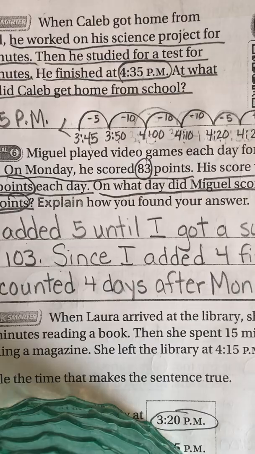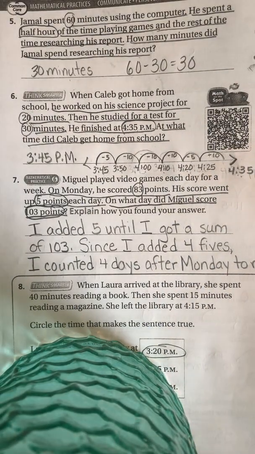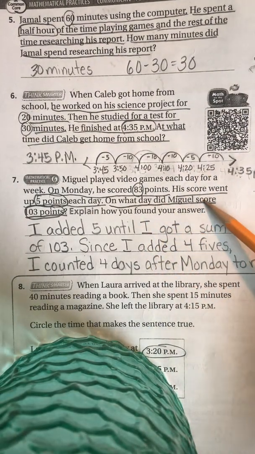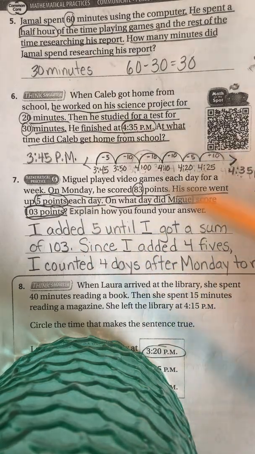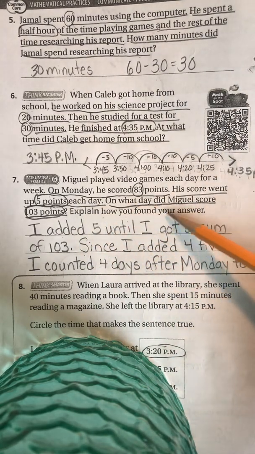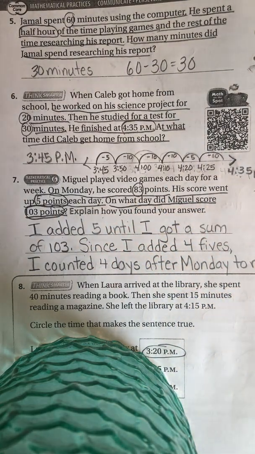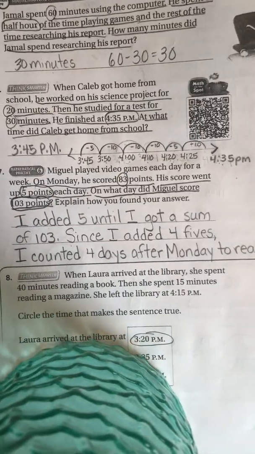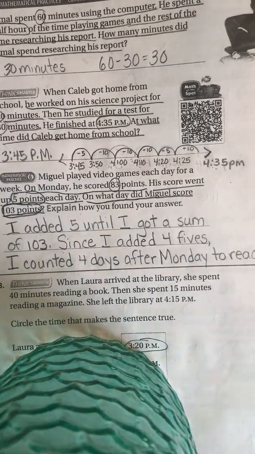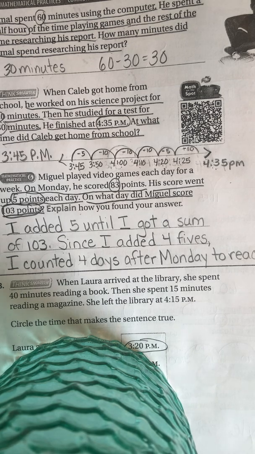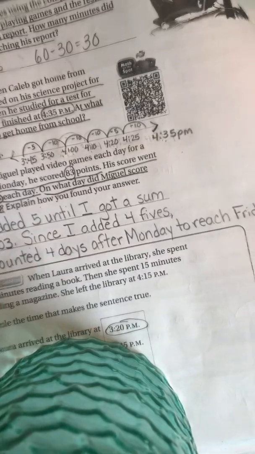Pause the video if you need. And I wrote my answer because it said on what day. We know it was Friday, but they want us to explain how we found the answer. So I said, I found the sum, I added 5 until I got a sum of 103. Since I added 4 5s, I counted 4 days after Monday to reach Friday.